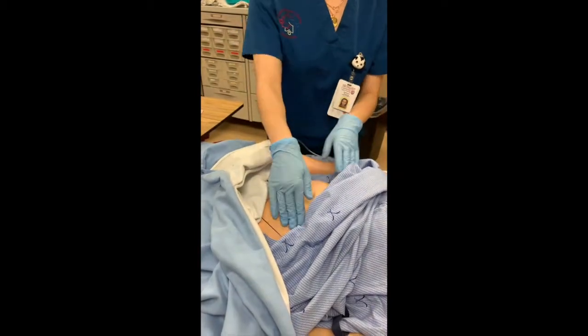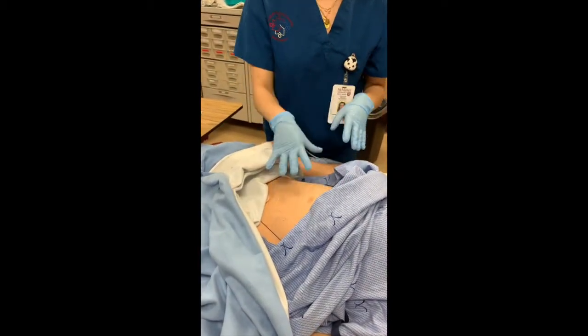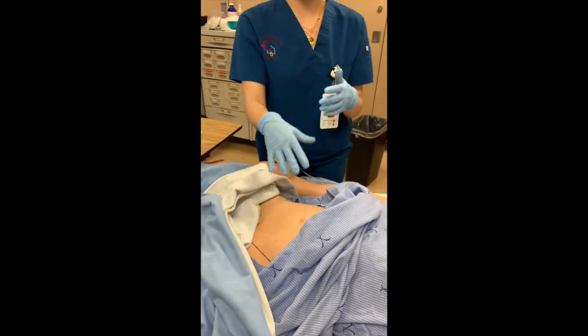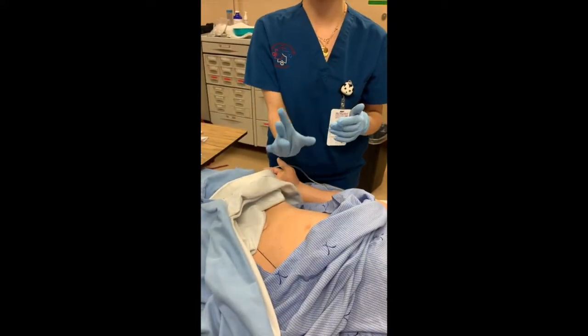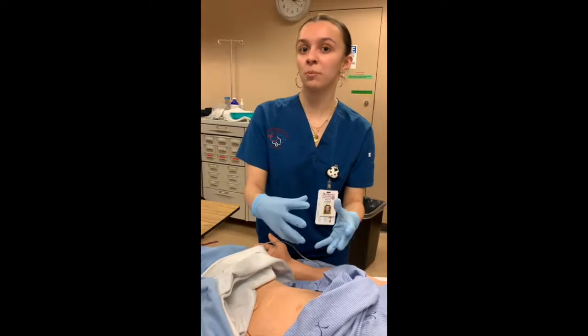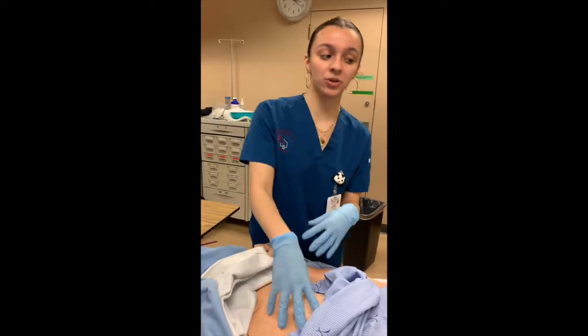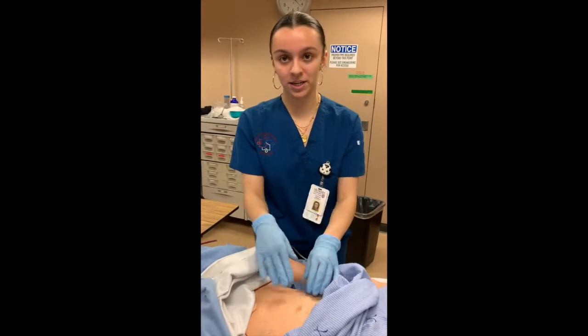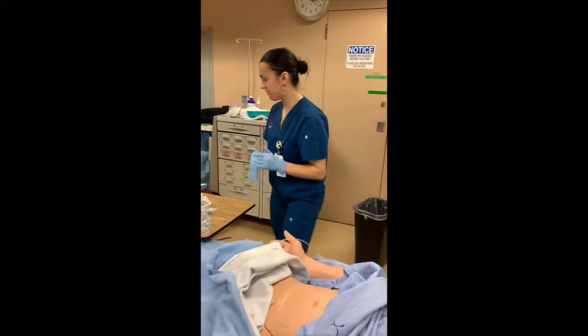So now what I'm going to be doing, also with the subcutaneous, you want to be giving it at a 45-degree angle just to ensure that the medication is going through properly and reducing the amount of pain you're going to be giving for Mr. Mancini. So we're going to be doing that first.